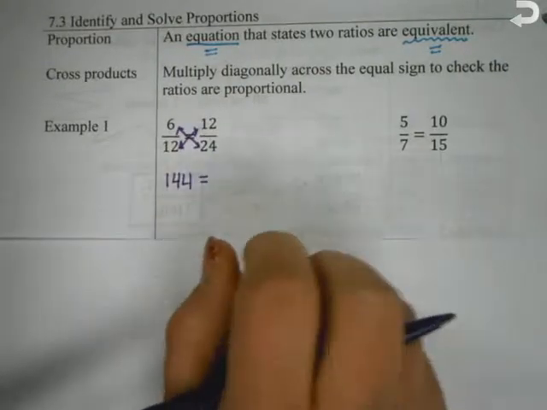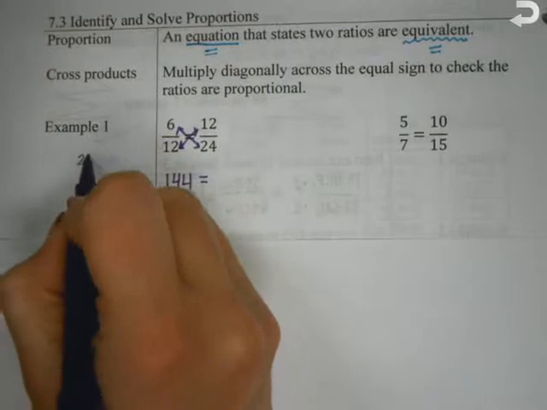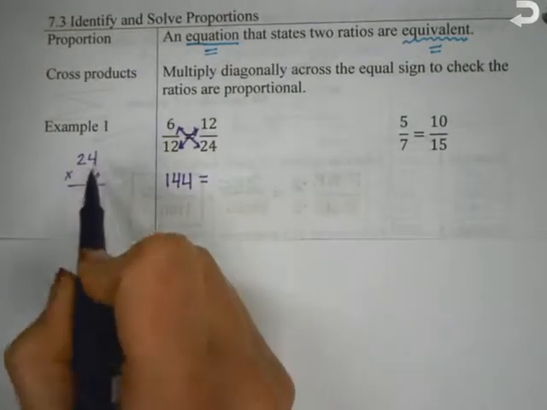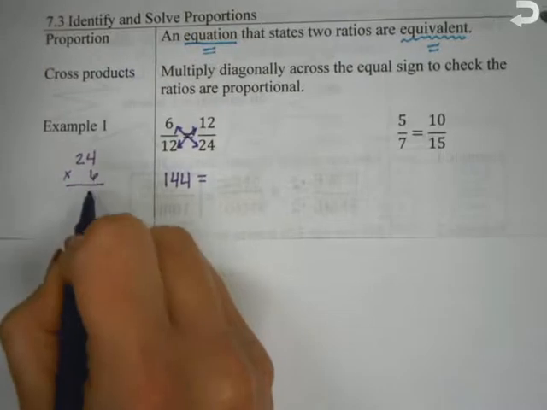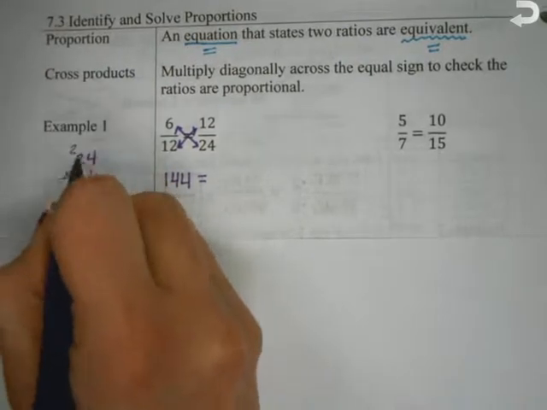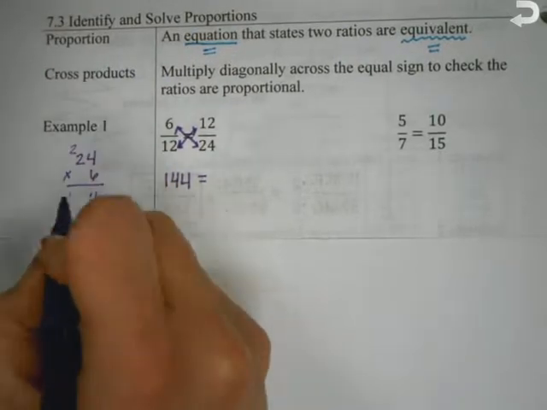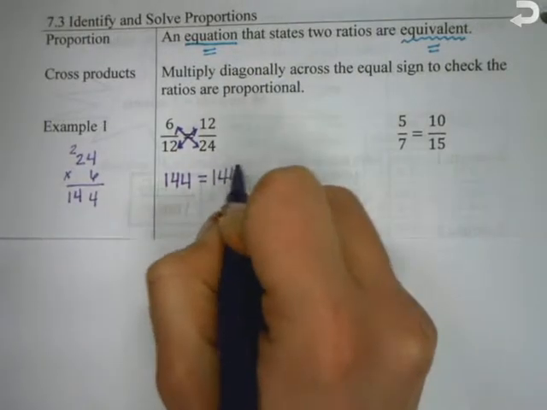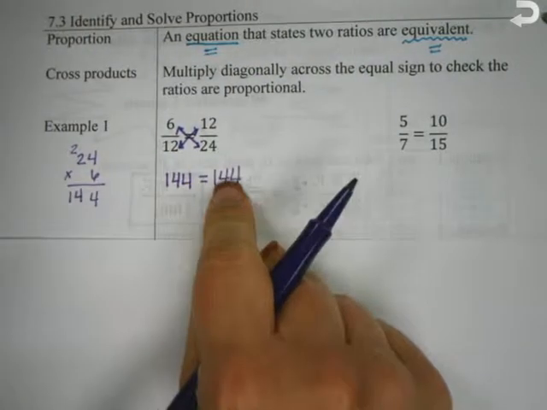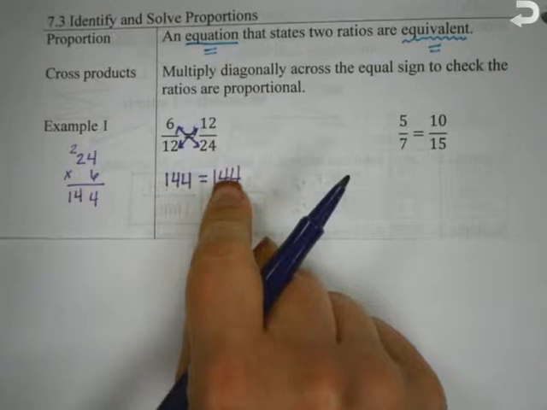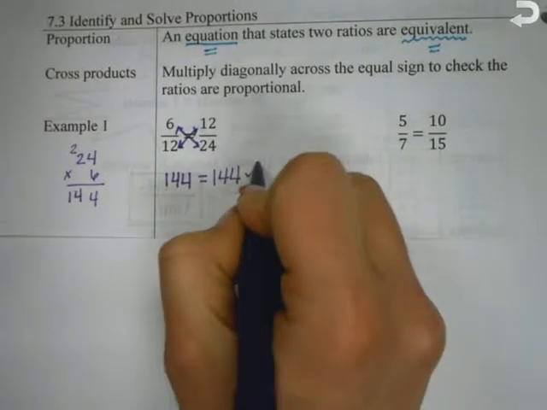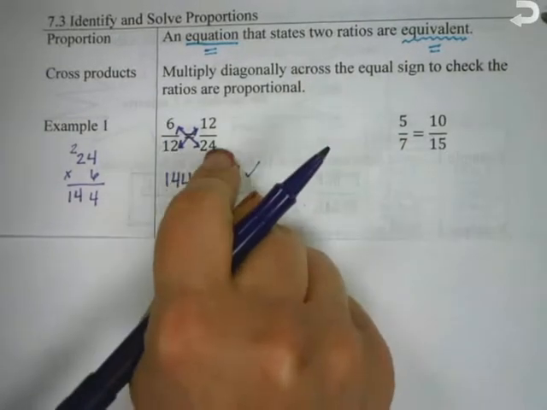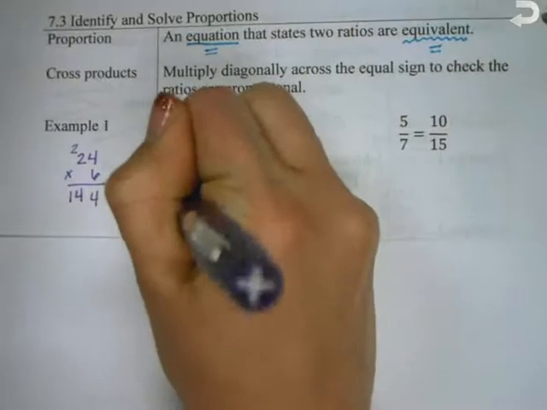Let's do it off to this side just in case. 24 times 6. 6 times 4 gives me 24. 6 times 2 gives me 12, plus 2 is 14, so I get 144. 144 is equal to 144. Is that a true statement or a false statement? That is a true statement. So that tells me that these two ratios are proportional. So it is true.